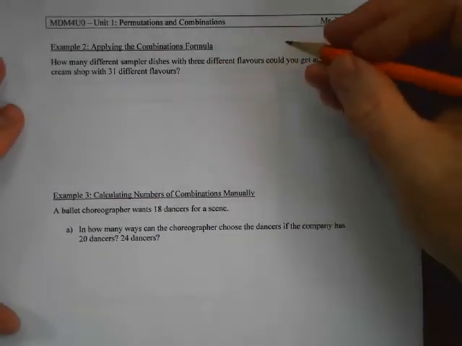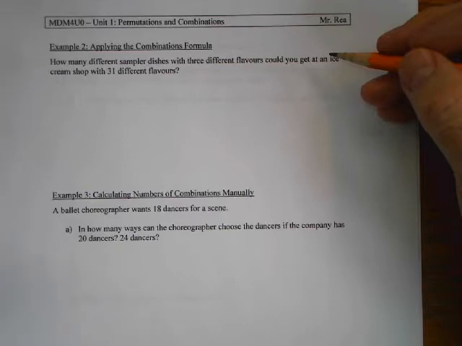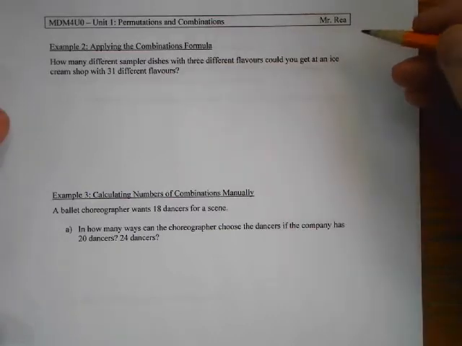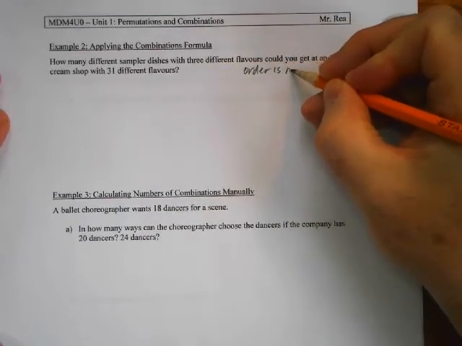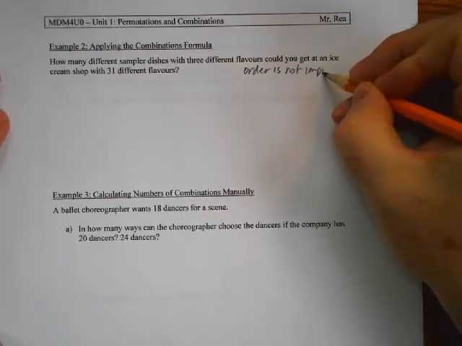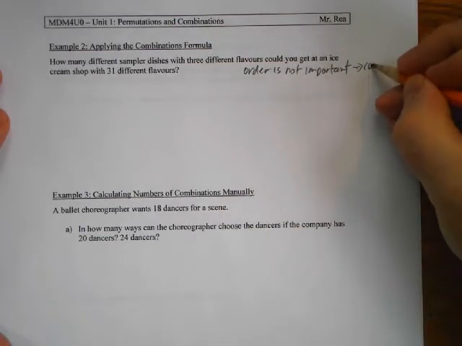Right away you could ask, does it matter if a sampler is chocolate, vanilla, strawberry, or strawberry, vanilla, chocolate? In that order, it's the same sampler dish as far as we're concerned. So here the order is not important, so therefore it's a combination.